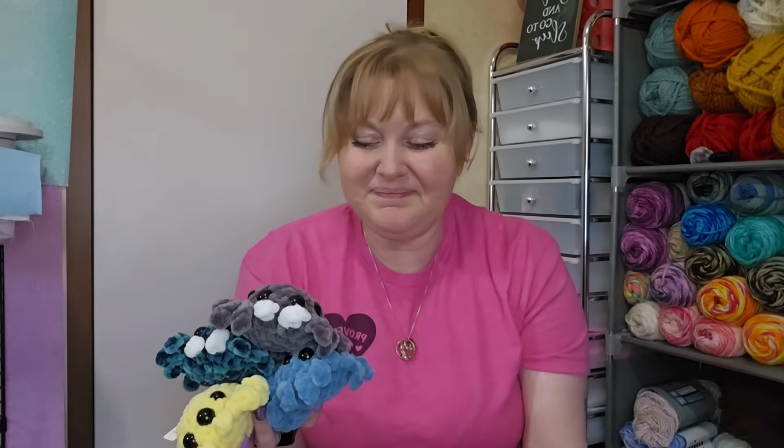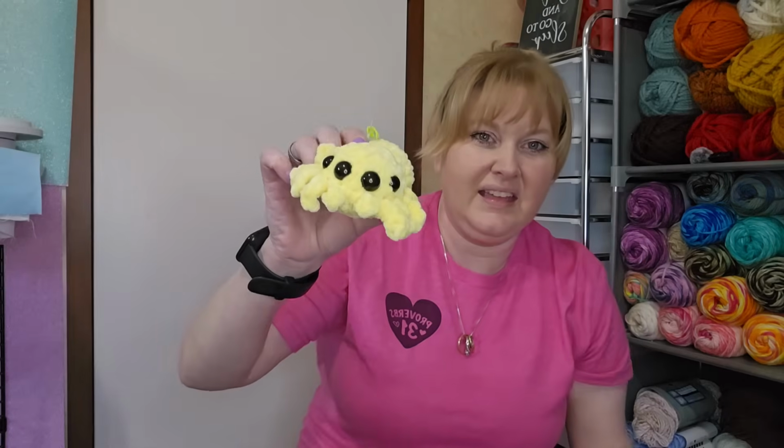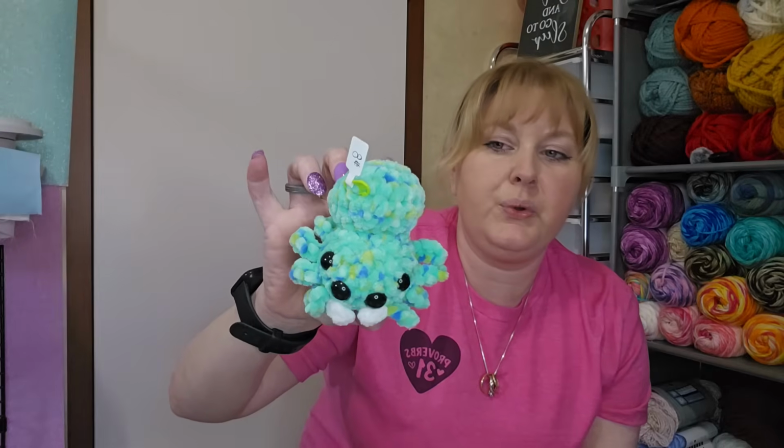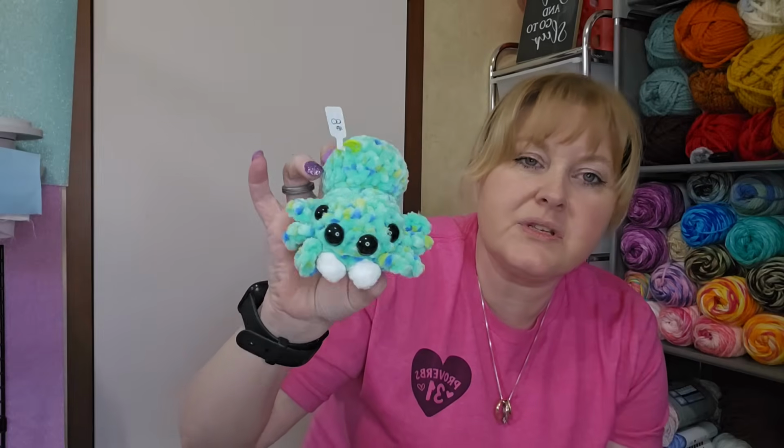So I did a pink one and a gray one. I've done this really cool dark blue and a teal colored one. And I think this one's my favorite out of all of them. I think it turned out really good. And then I did one in blue, yellow, and then I did one in this green and blue and almost like a neon green, with little speckles.